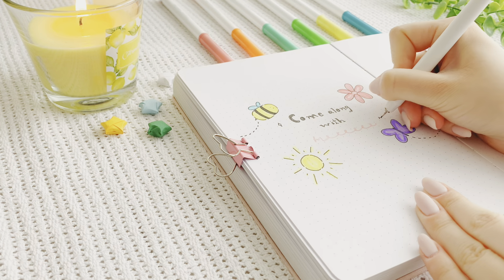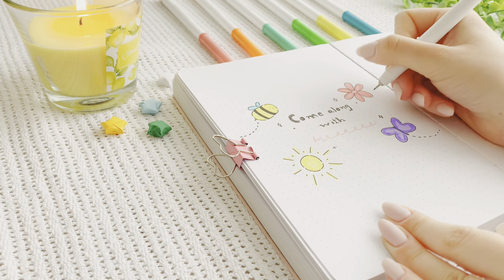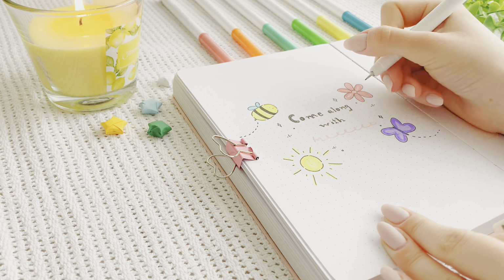Ultimately, I thought the quote page looked a little bit too simple for me, so I went ahead and added some sparkles.